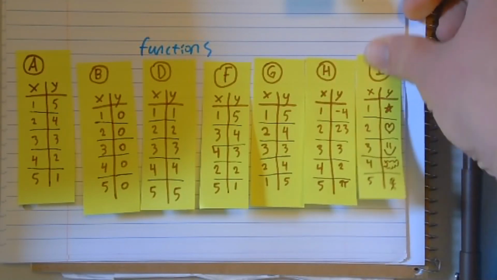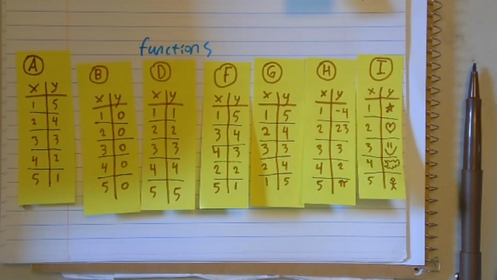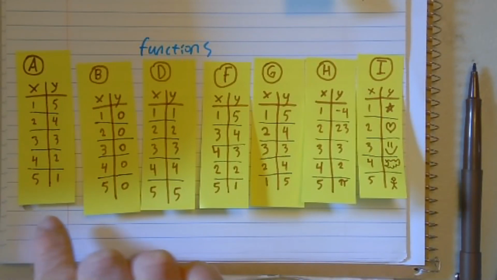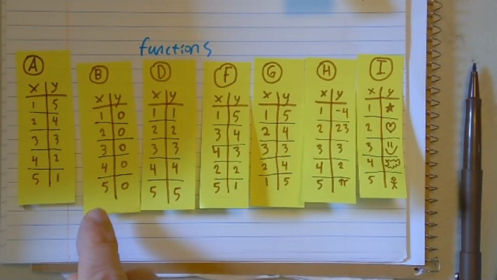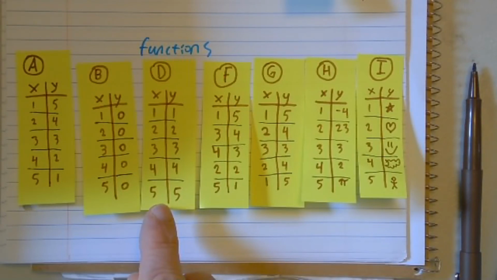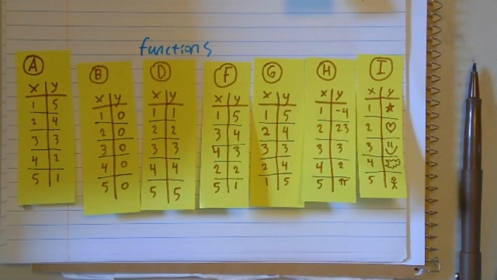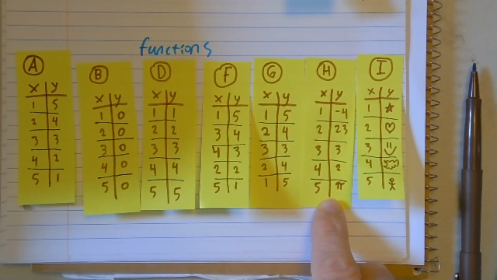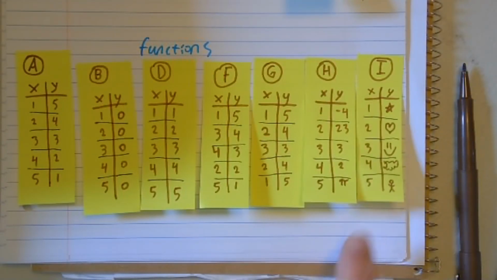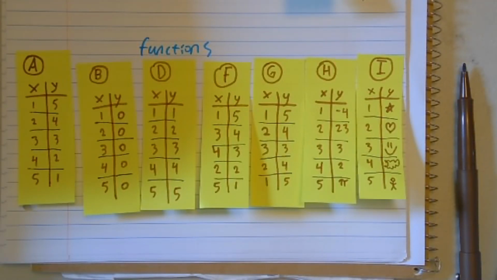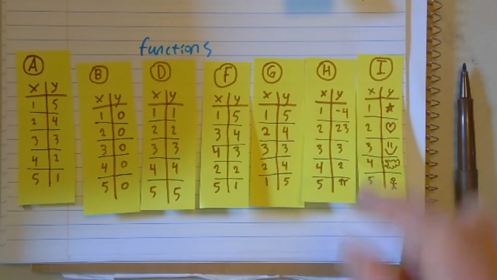So here are a lot of examples of things that can be functions. Sometimes they're very predictable, and I have a really good guess what 6 would be. In this case, I'm going to guess 6 goes to 0. In this case, I'm going to guess 6 goes to 0. In this case, I'm going to guess 6 goes to 6. Some of them may be a little harder to figure out. That's okay. Like this one, I have no idea. 6 could be anything, it's not even clear. This one, I have no idea. But they're all functions because for each input, there's exactly one output.